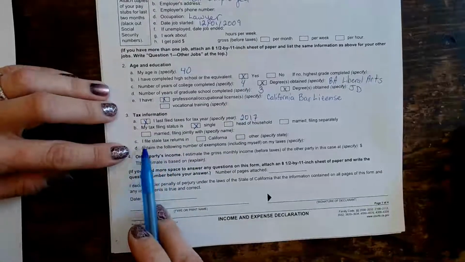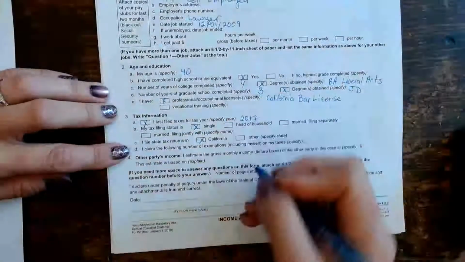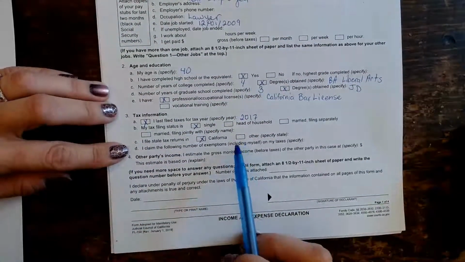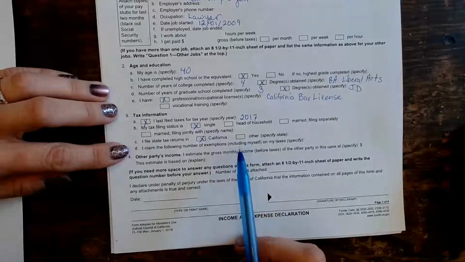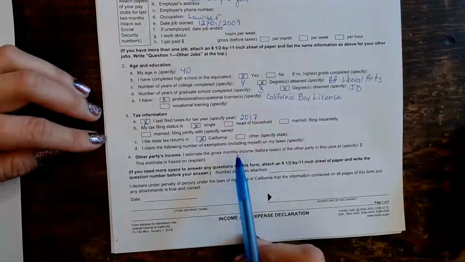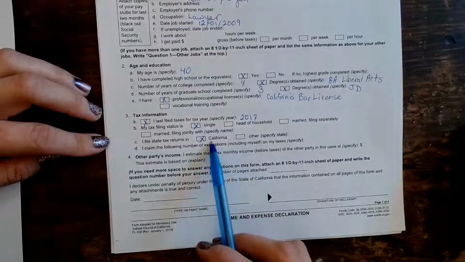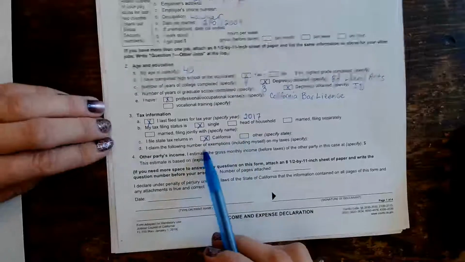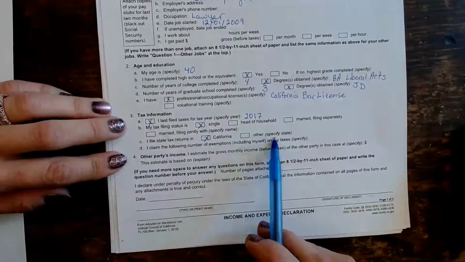And then we need to know the state that you file tax returns in. Sam files in California. In Lassen County, I see a lot of people who file in Nevada. Well, actually, Nevada doesn't have state income taxes, so I don't see people file in Nevada. I see Oregon. I see a lot of Nevada residents. I see Oregon residents. Anyway, whatever the case may be, you need to fill out the accurate answer here.